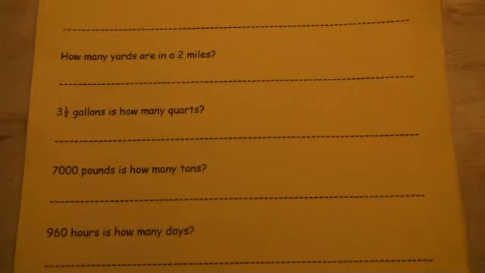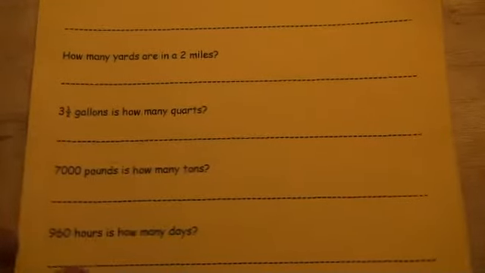All right. So here are 4 questions we're going to look at in this video. How many yards are there in 2 miles? 3.5 gallons equals how many quarts? 7,000 pounds is how many tons? 960 hours is how many days?